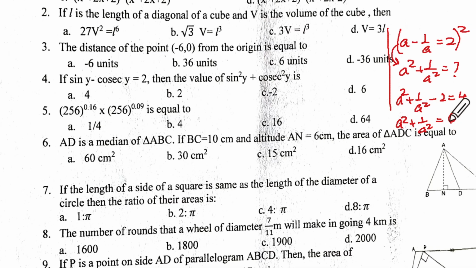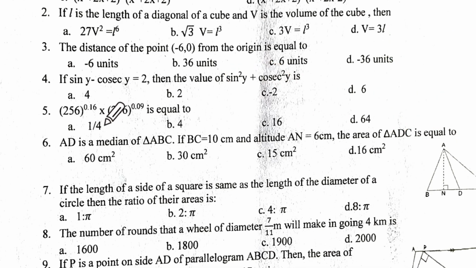This goes that side, correct? What is this? This is sine y square. What is this? 1 upon sine y square means cosec square, correct? That means this is equal to 6. Did you understand how to do it? Did it go fast for an MCQ? Understood.